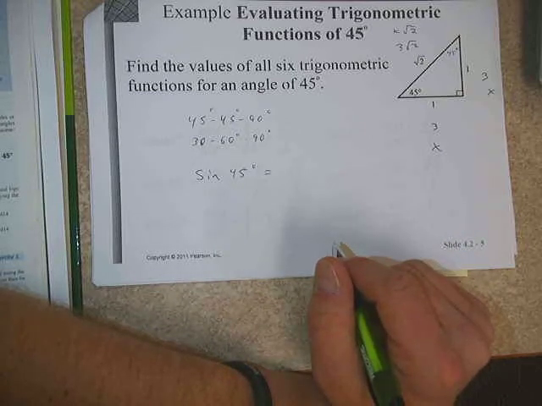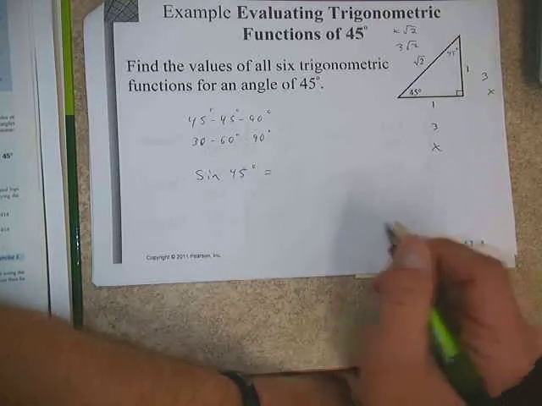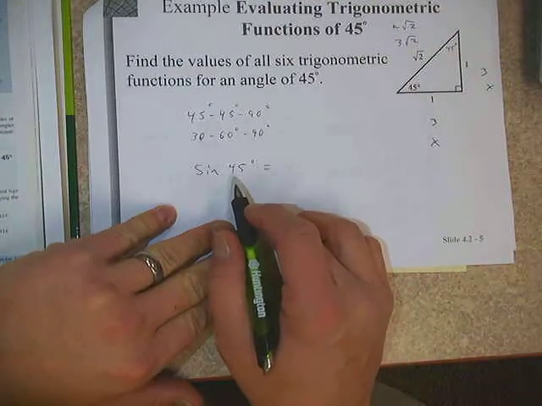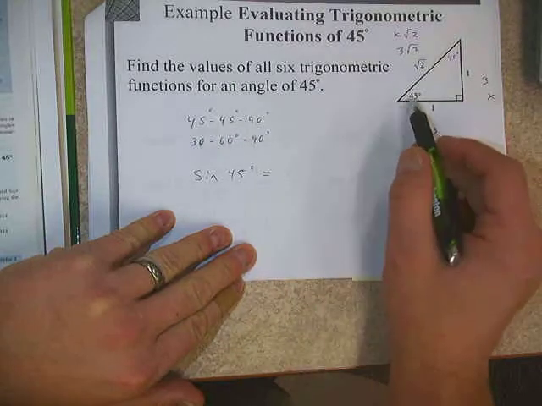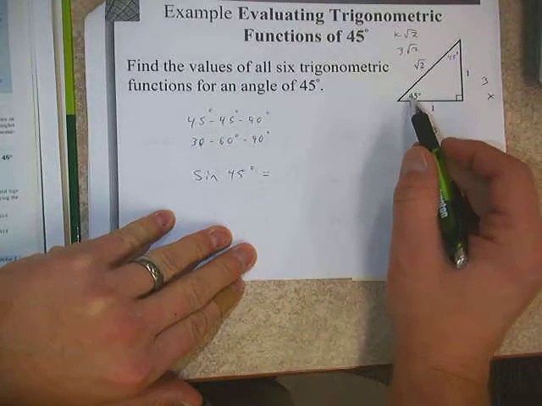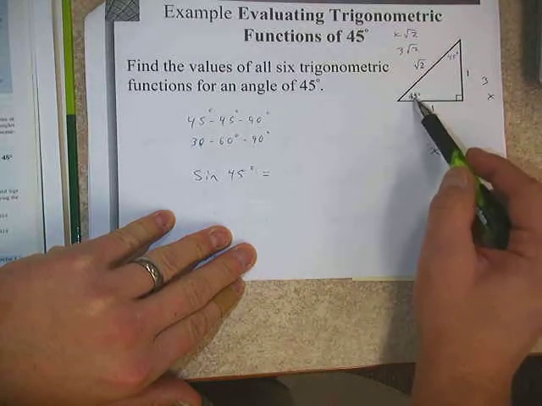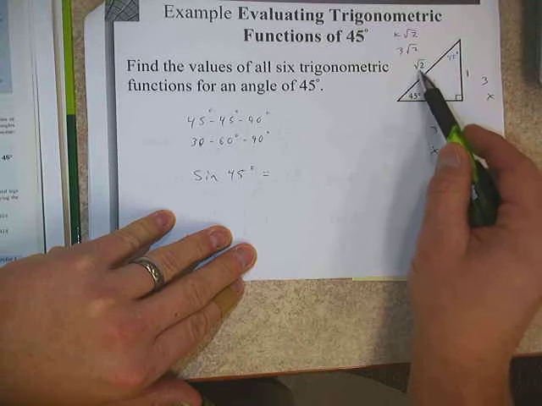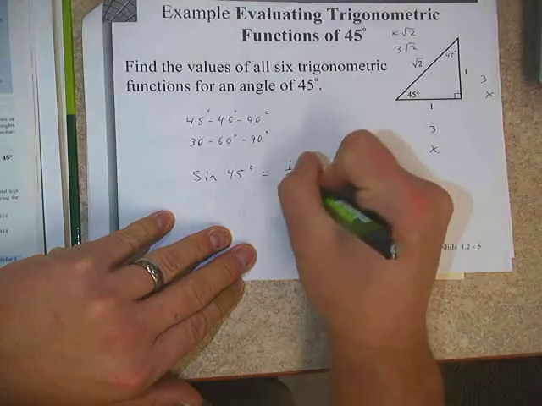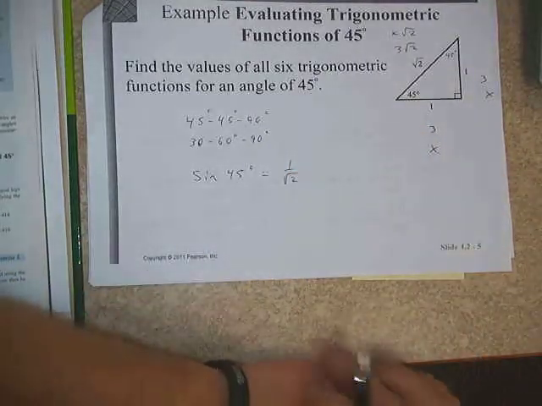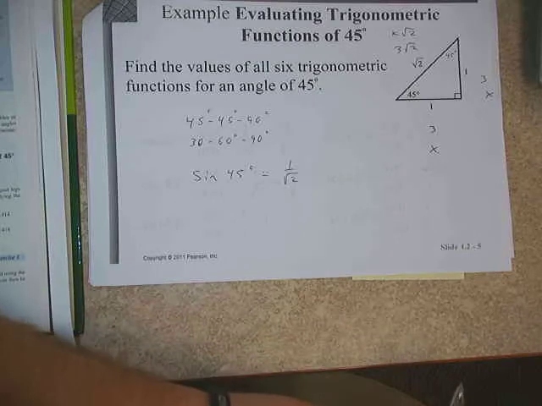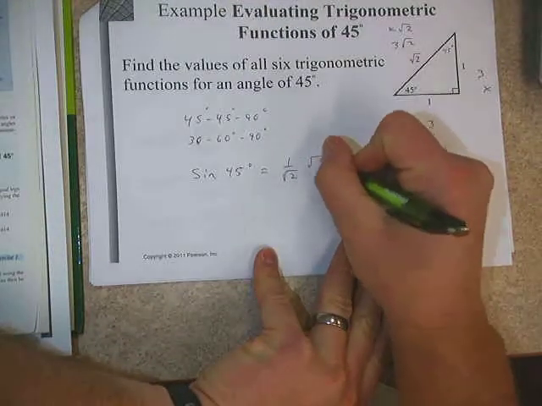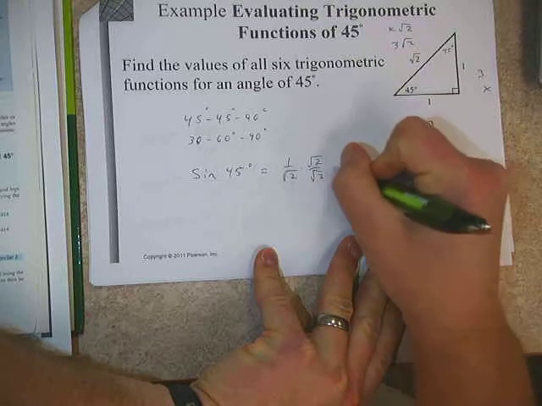Your calculator has a sine command on it where you could type in sine of 45 and get an answer, but it's going to be a decimal. We want to have the exact answer when we're dealing with 45 because it's a special angle. So let's go ahead and develop the answer right here. Sine of 45, if we look at the 45, we'll use this one. It really doesn't matter which one we use. Sine is equal to the opposite, which would be 1, over the hypotenuse, which is radical 2.